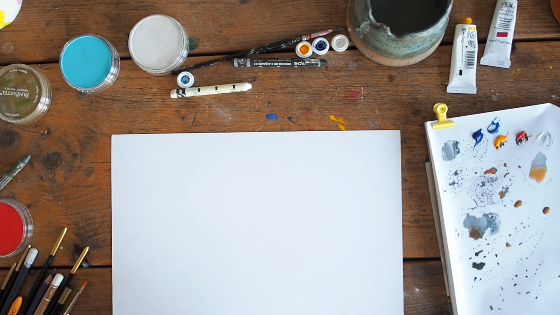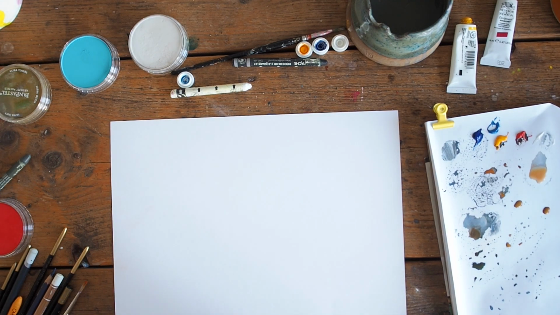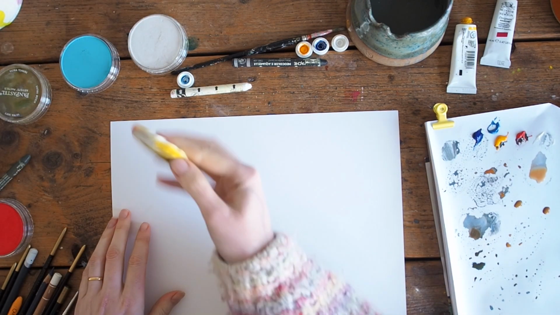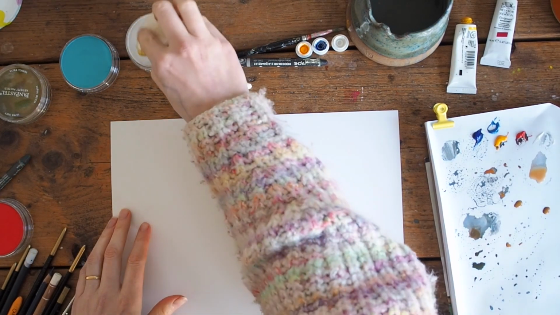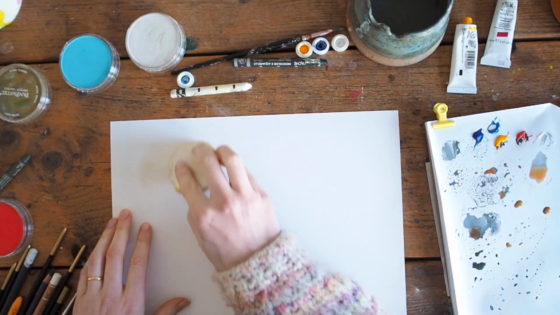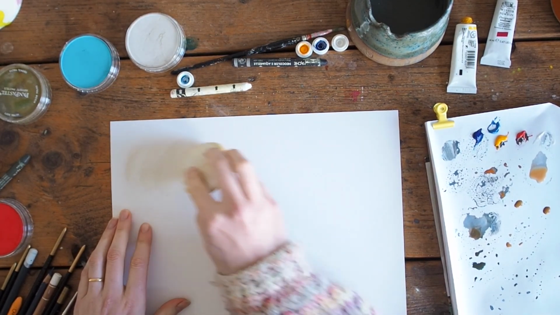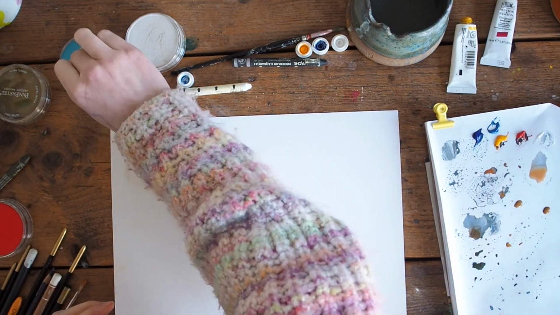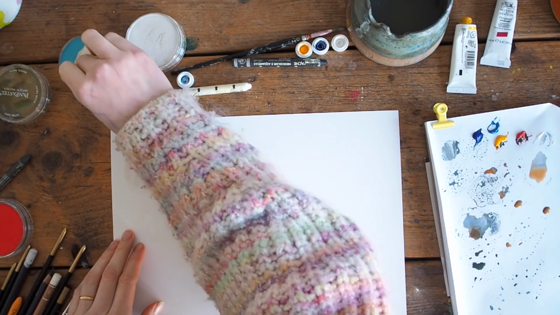Another thing that can create atmosphere is things being hazy and misty. So I love pan pastels for that. They are brilliant for that. If I just use this powder puff, this is just from the makeup section at the chemist, I'm going to start with this very, very light stone colour, and then layer in some other colours.